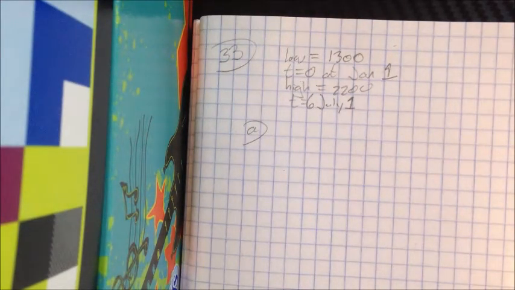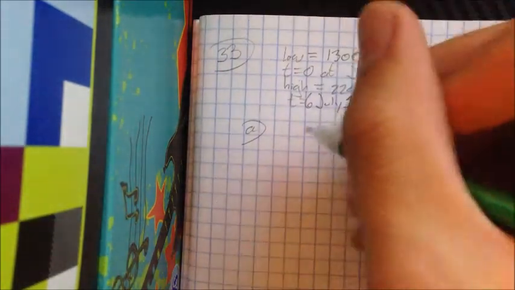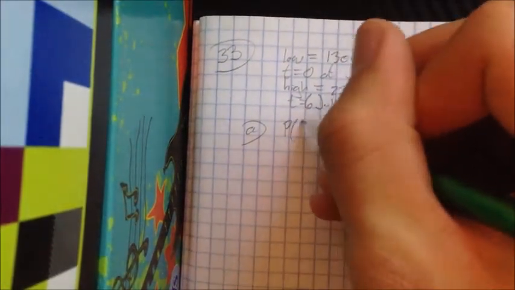In this, we are told that a population of animals oscillates between a low of 1,300 on January 1st, where January 1st is t equals 0, and a high of 2,200 on July 1st, and July 1st is t equals 6. We are first asked to find a formula for the population P in terms of time T in months. So we want to find P of T.